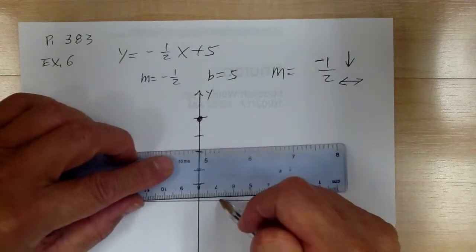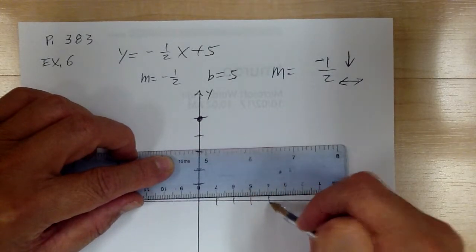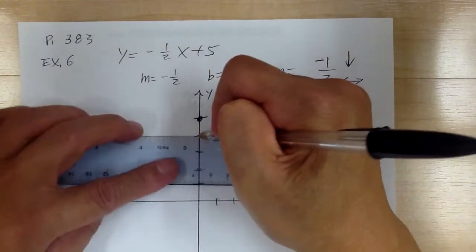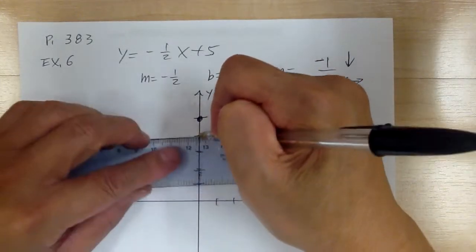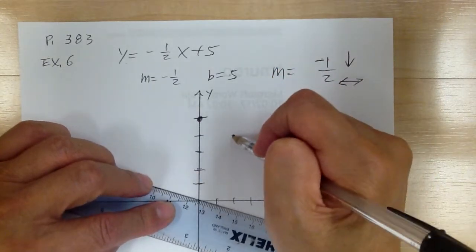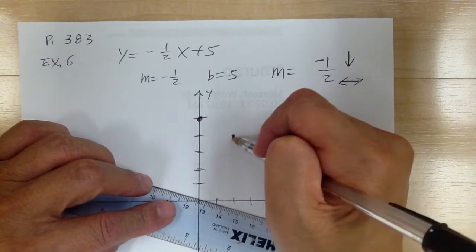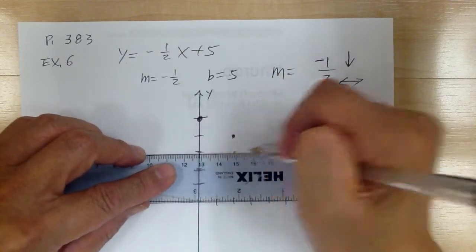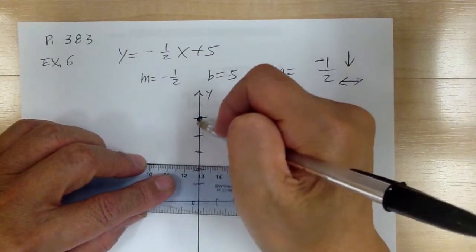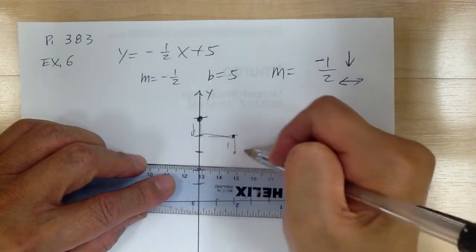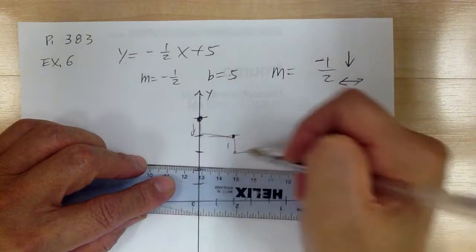Okay. So this one you don't even need to look for the coordinates. You go down 1 and you go over 2. And you just keep repeating the pattern a few more times to give you a more accurate graph. So go down 1, go over 2, right? Negative is go down.